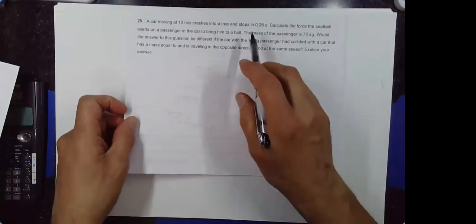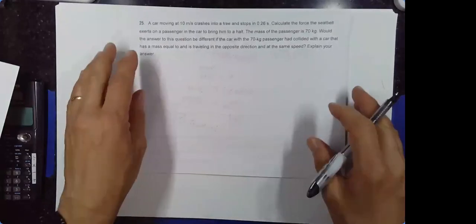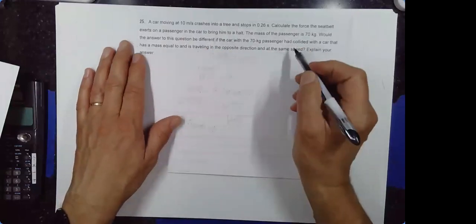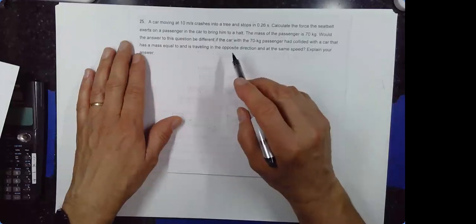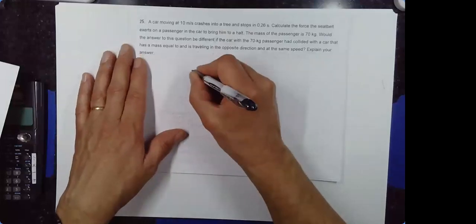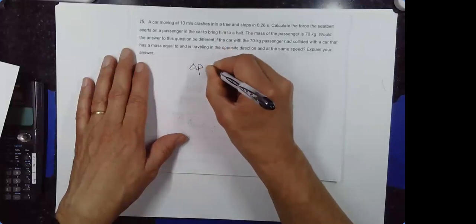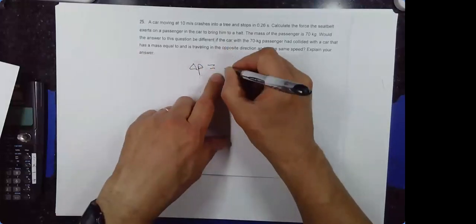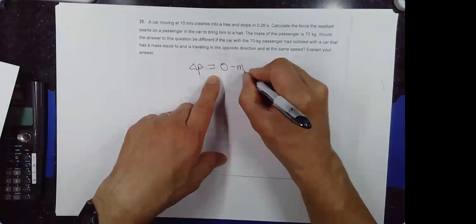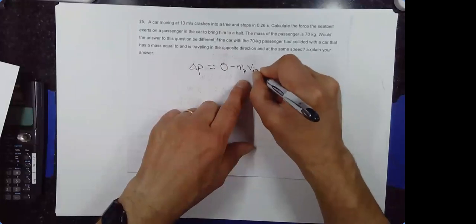But in this case, the tree stops the car. So all of the momentum is lost. And here's what's going to happen. The passenger receives an impulse from the seat belt of the car. And so we will have the change in momentum for the passenger. Delta P is going to equal 0 minus the passenger's mass, with a P subscript, times the initial velocity of that passenger.